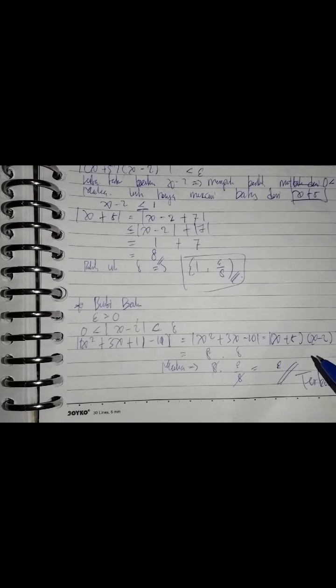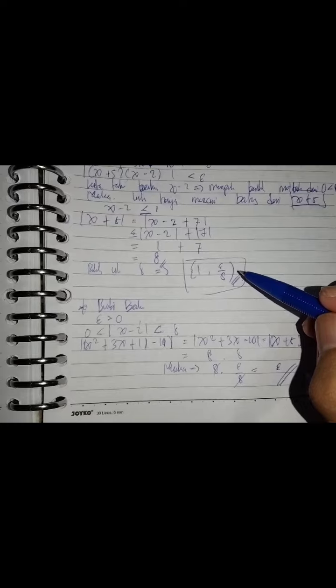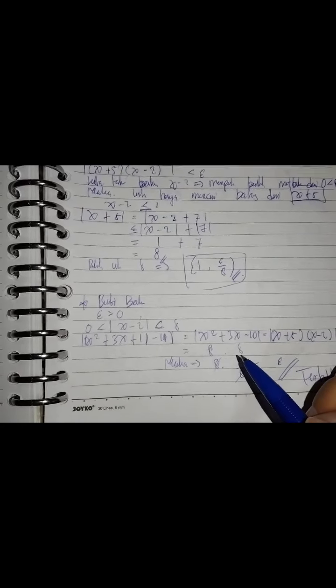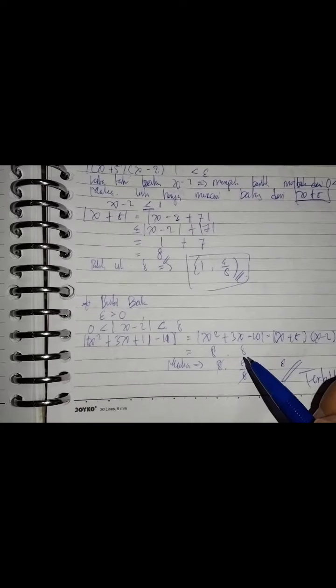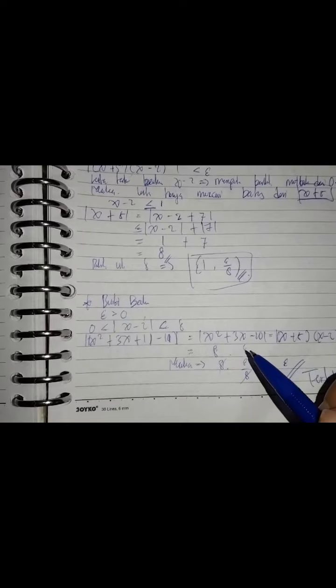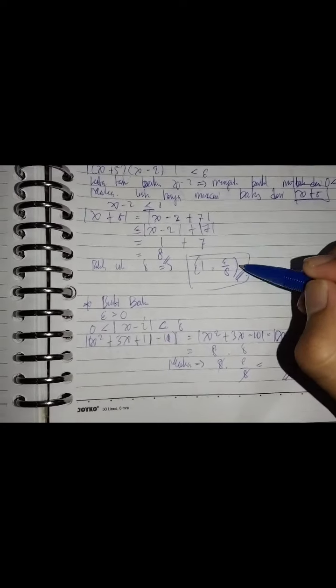Using this answer, we can write this as 8 times delta. So this will be the delta, we can change that in this condition.